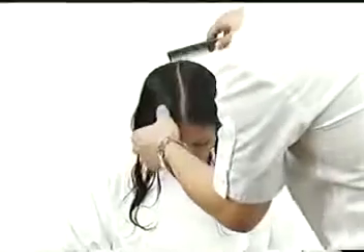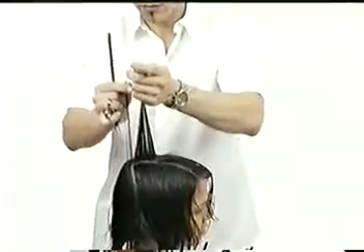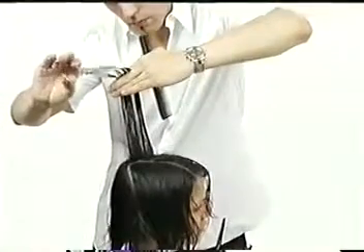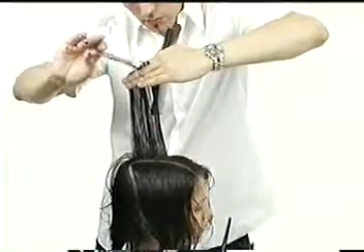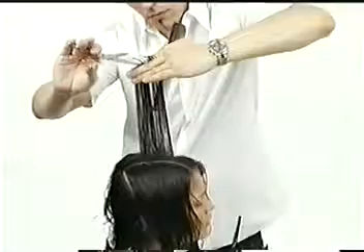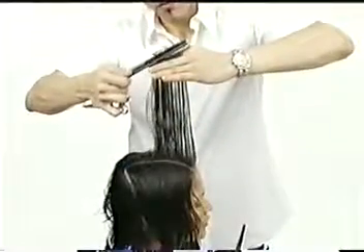A profile section is taken approximately half an inch wide, from the crown to the front hairline. With the head upright, the section is combed to 90 degrees, and using the pre-existing guide to length at the crown, the hair is point cut at an angle from short to long. Continue to increase in length towards the front. In this case, the existing length is considered suitable.